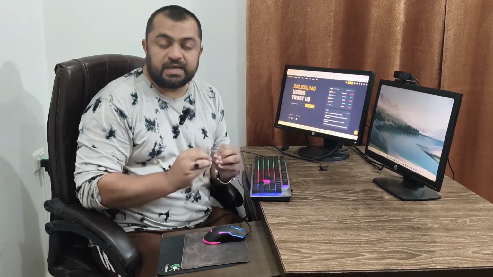So let's move to my computer screen and I will describe the whole process to you so you can easily follow and implement those instructions to withdraw your money.